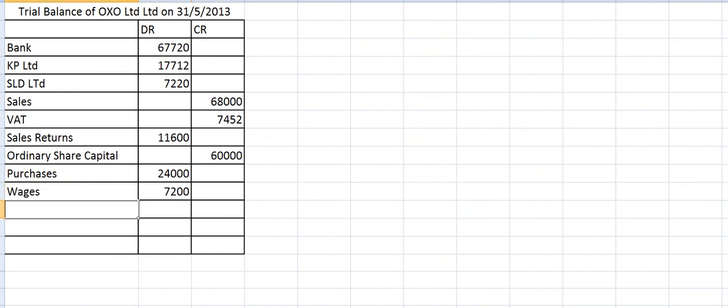Okay, what's left to do is you total up both columns, so then they should, if you've done double entry correctly, they should match. So 135,542, and hopefully this matches. Yes, and you have completed double entry bookkeeping correctly. Every euro of debit has a euro of credit.